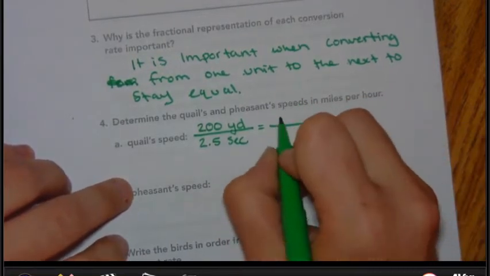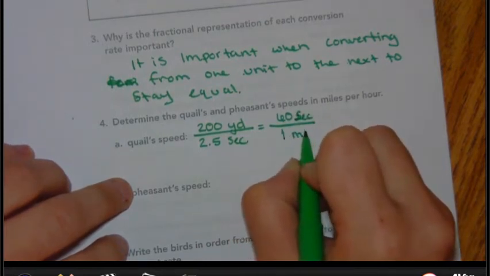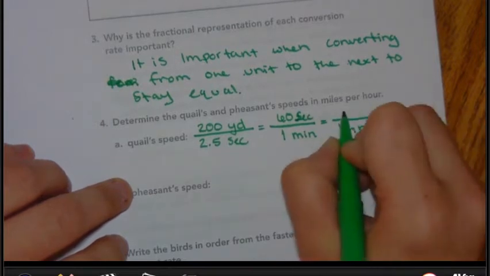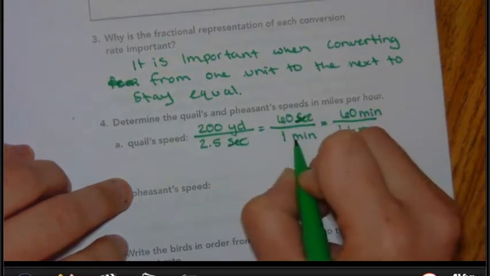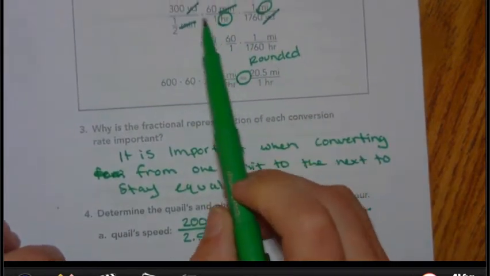So it's going to say 60 seconds is equal to 1 minute. And then I need to change my minutes to hours. So 1 hour is equal to 60 minutes, meaning my seconds and my minutes are now gone. And then I'm going to copy this conversion here.